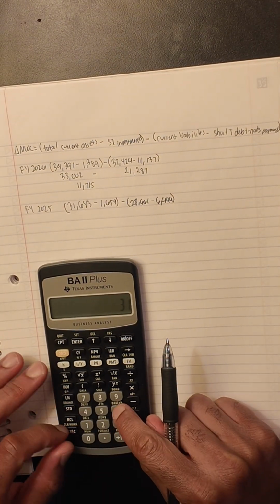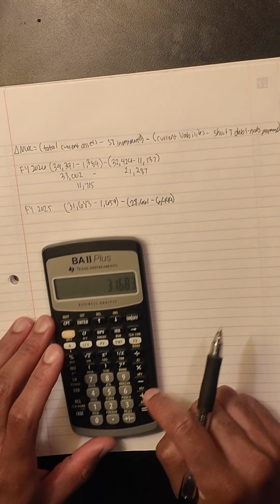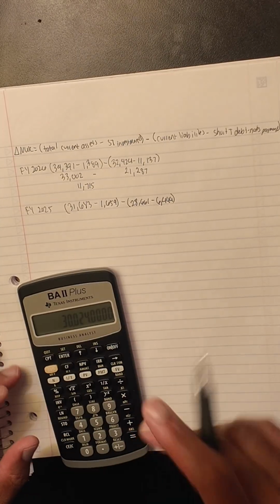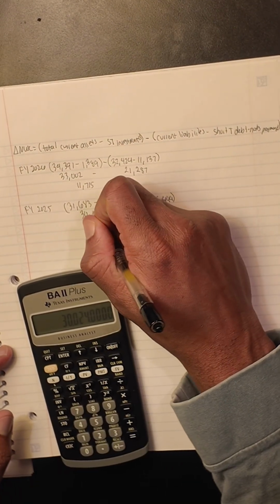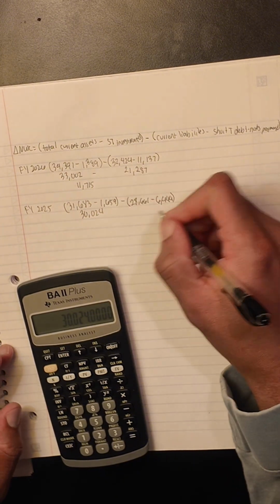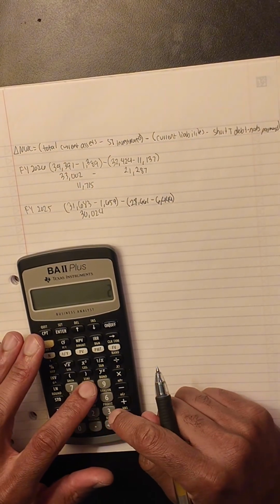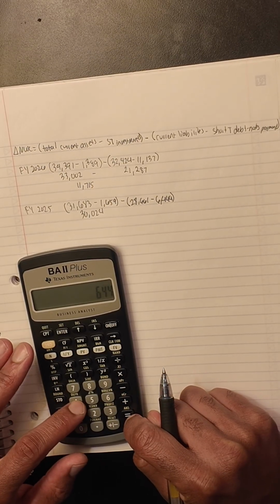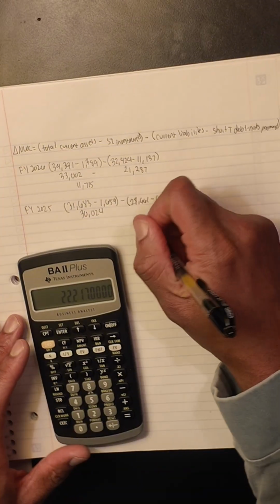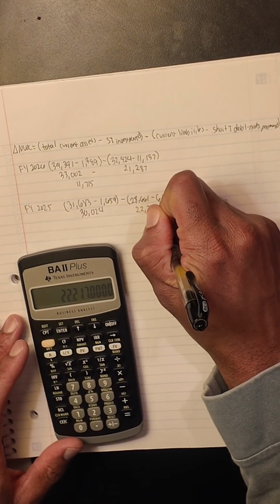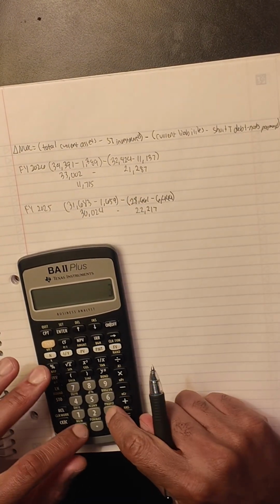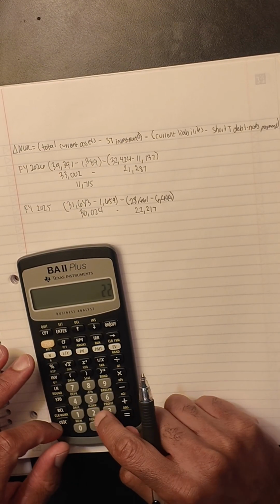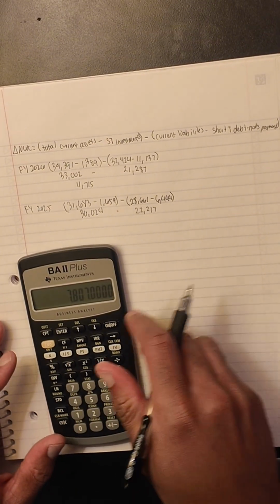All right, from here, I'm just going to go ahead and subtract, going left to right. So 31,683 minus 1,659. I get 30,024. And we move on to the right. 28,661 minus 6,444. We get 22,217. Subtract the difference, 30,024 minus 22,217.